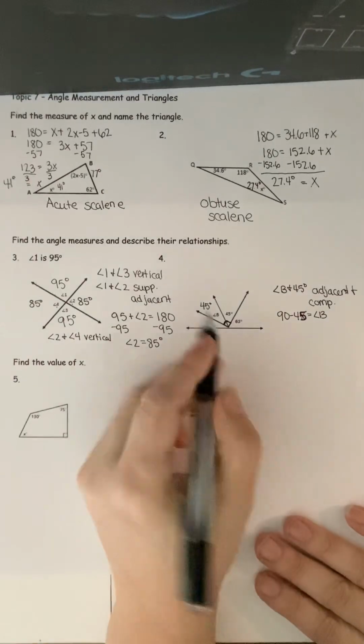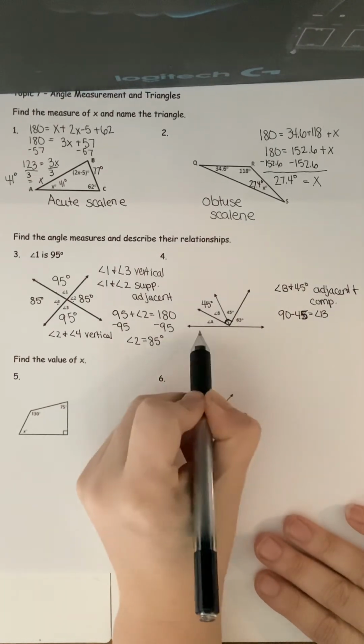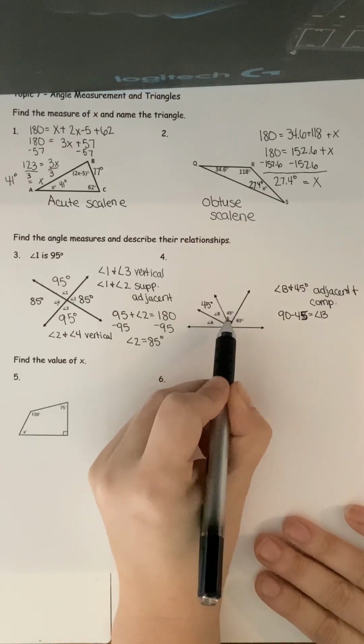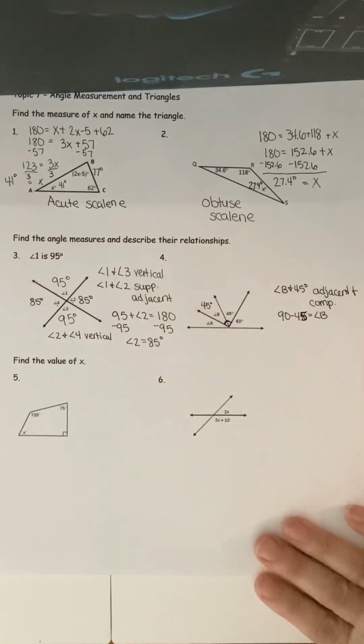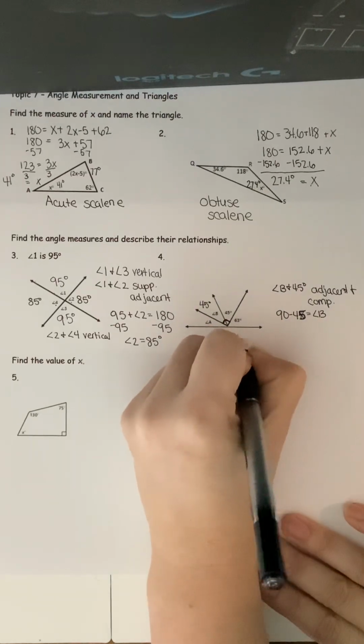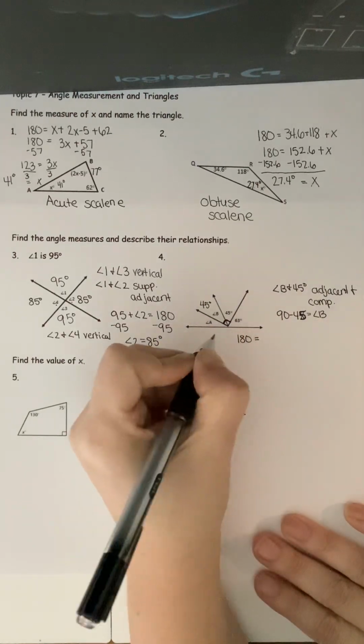All right, so this whole line right here is going to equal 180. So that means angle A, angle B, the 45-degree angle, and the 63 angle all have to equal 180 degrees.